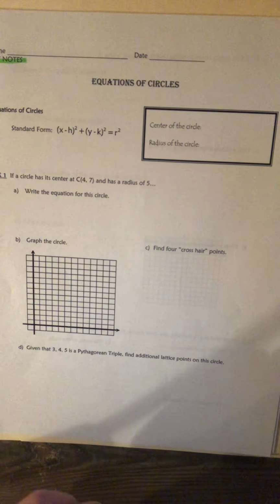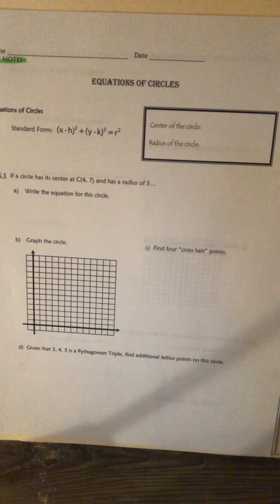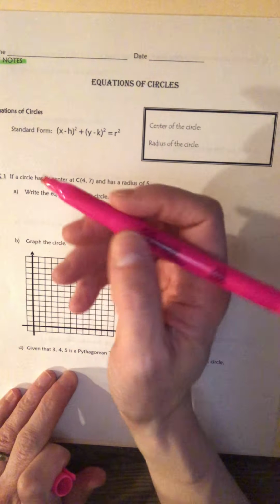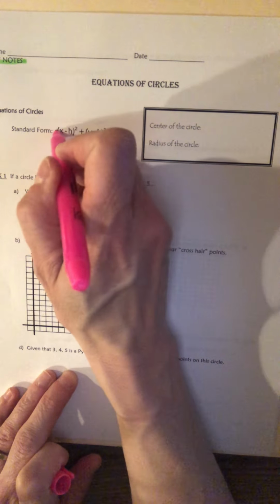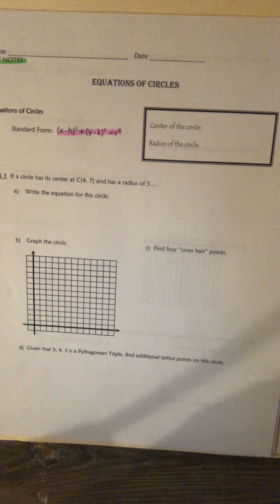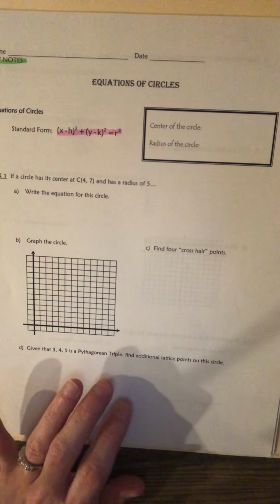So right here, if you printed out the sheet, this is the standard form for the equation of a circle. If you did not print out the sheet, no worries, just copy your notes on a sheet of paper. Your standard equation of a circle is (x - h)^2 + (y - k)^2 = r^2. So what does everything represent?